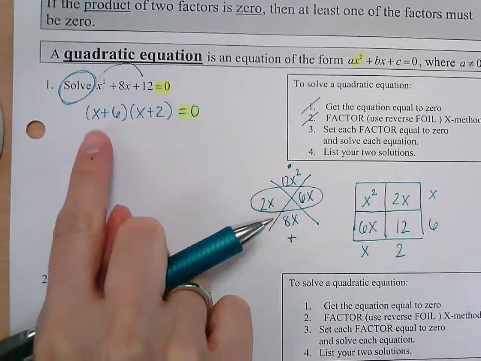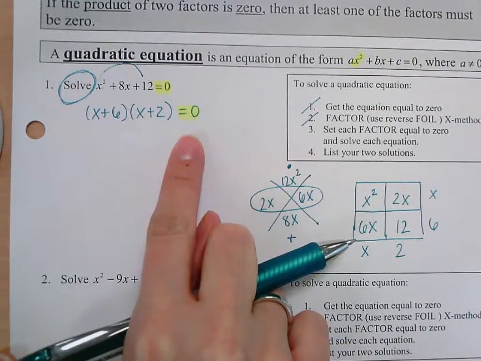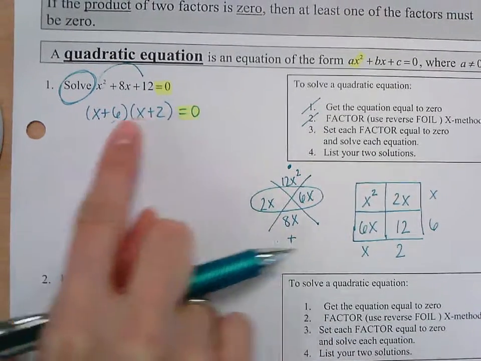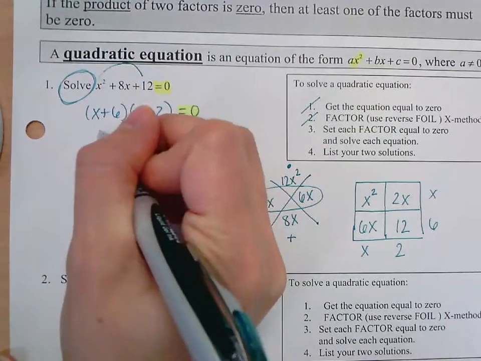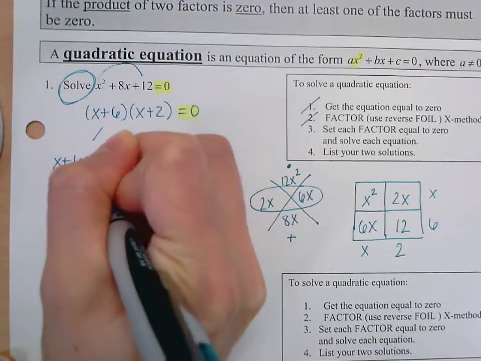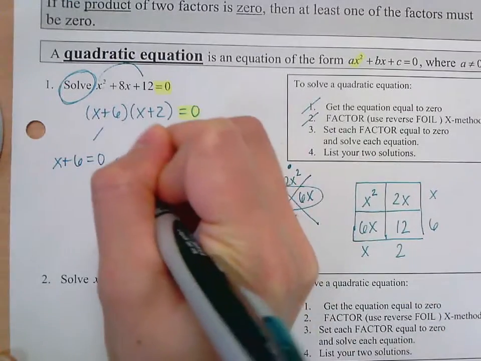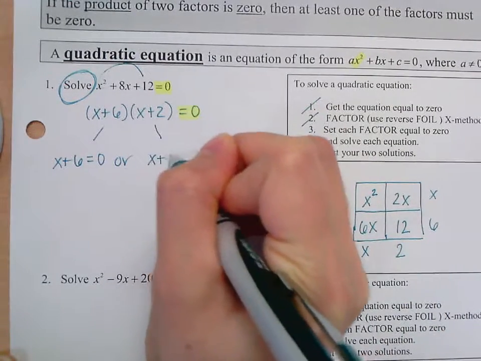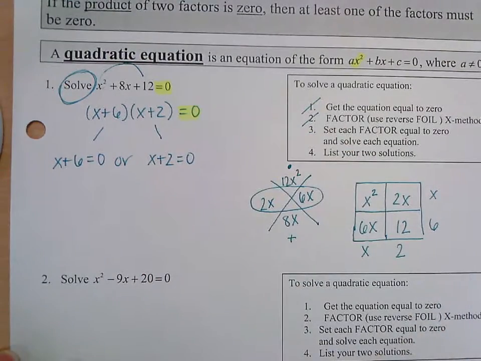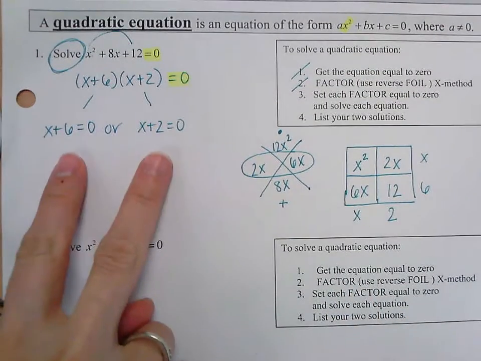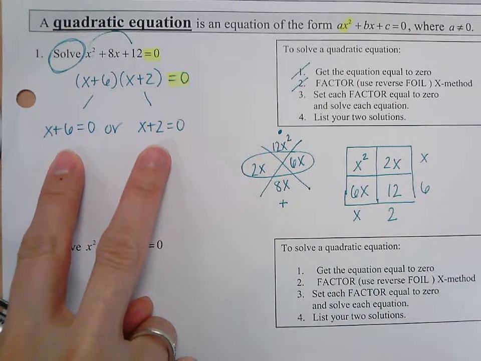I can set both of my factors equal to 0. X plus 6 is a factor, x plus 2 is a factor. So I would have x plus 6 could equal 0, or x plus 2 could equal 0. And then you solve these two equations for x.